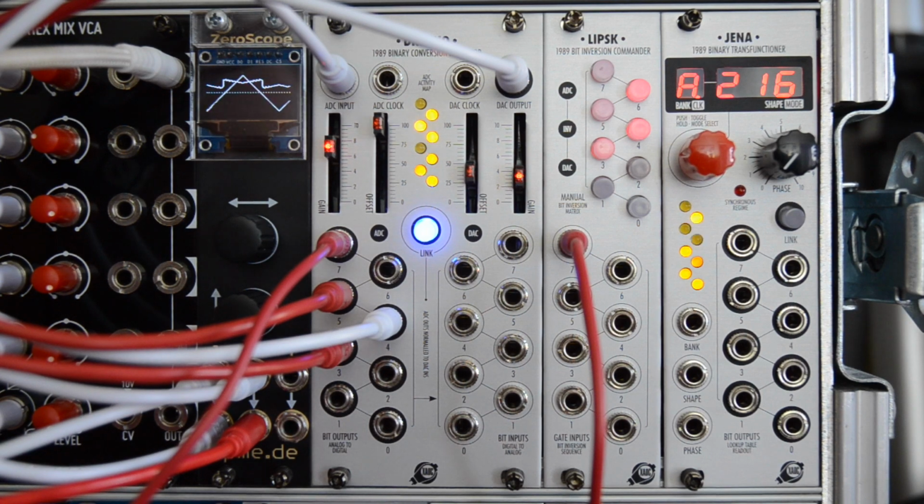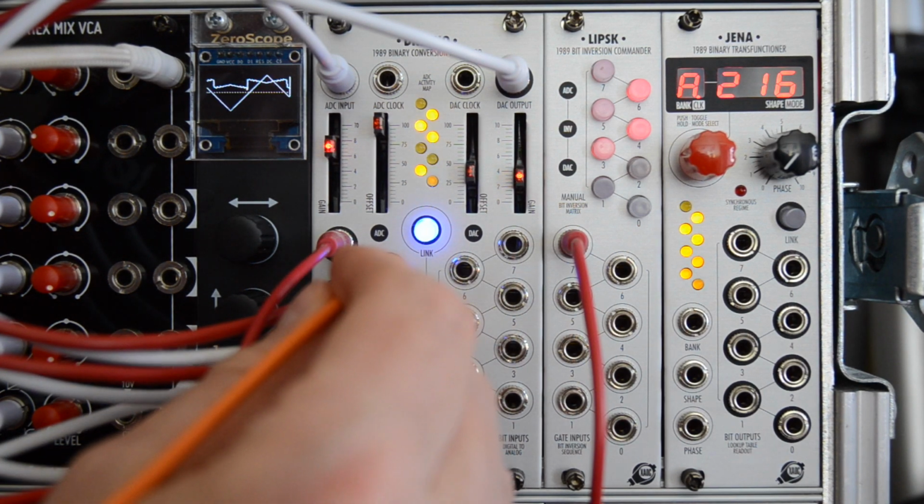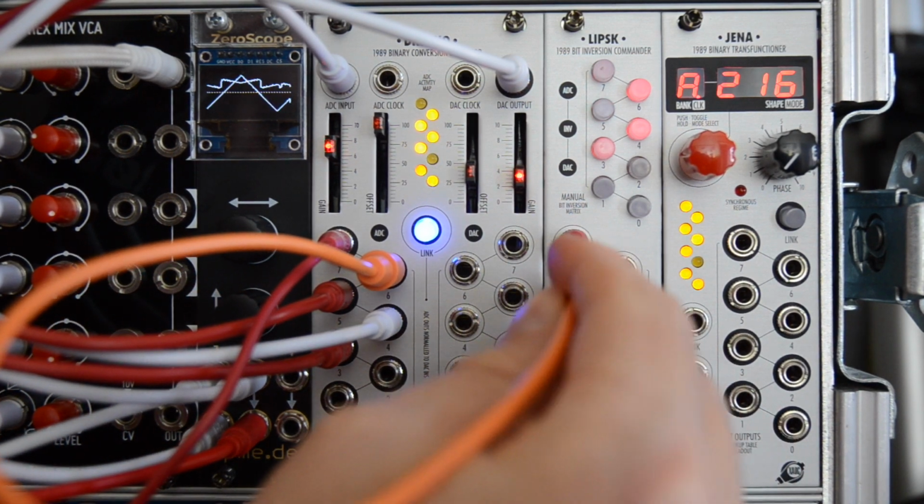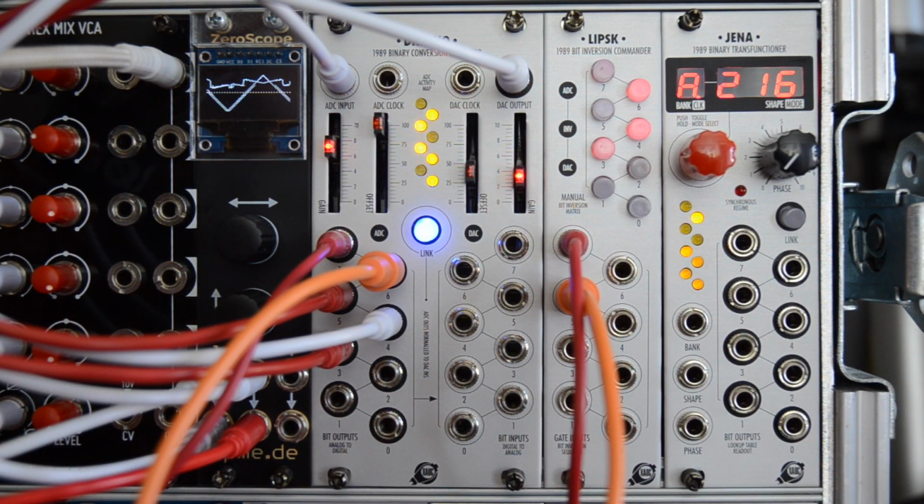Let's listen to some patches first, and then I will show you a diagram explaining the function of LIPSK, and after that I'll just start patching cables to show you firsthand what LIPSK can do.